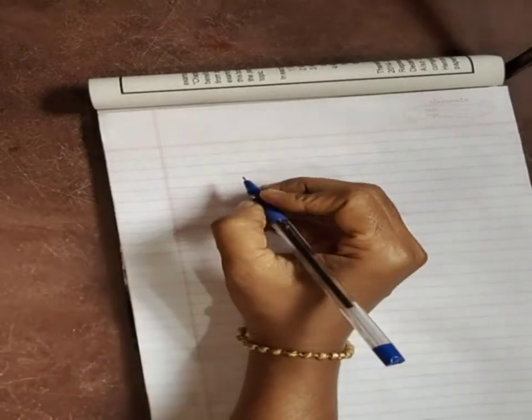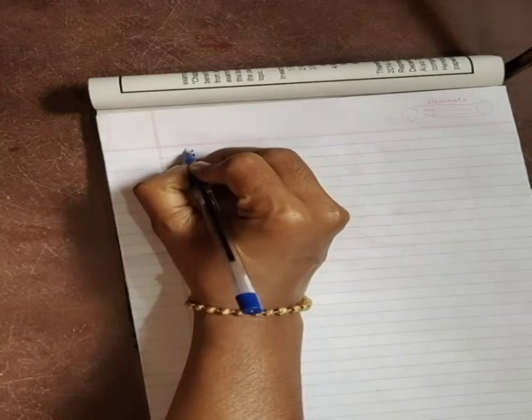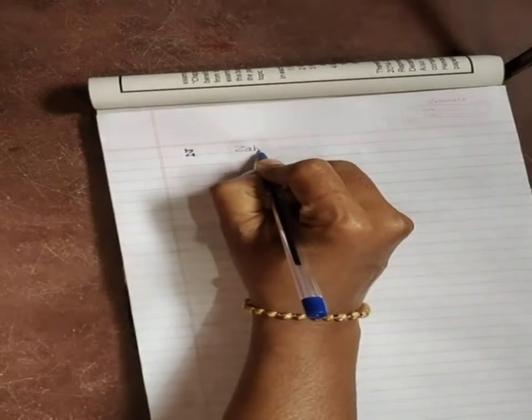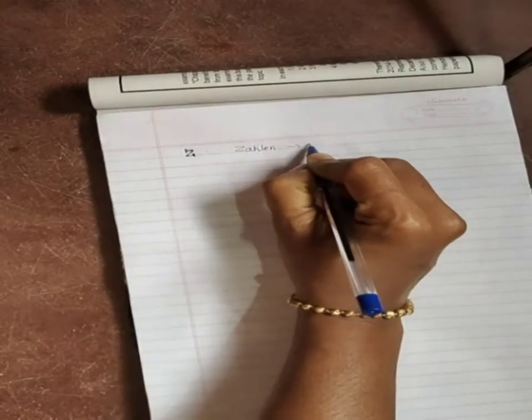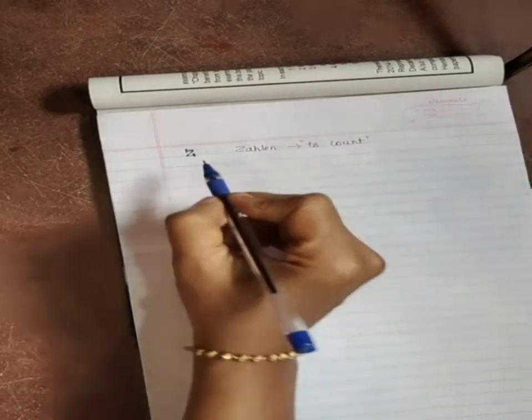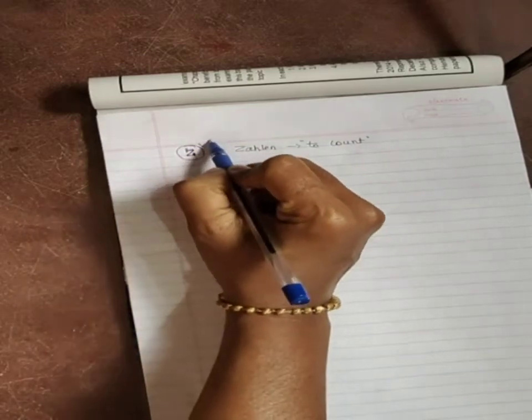The set of integers is represented by the capital letter Z. What is meant by this Z? Z comes from the German word Zahlen. The meaning of Zahlen is to count. So we represent the integers symbolically as Z.